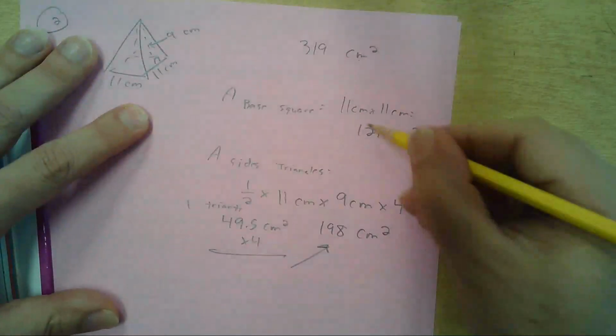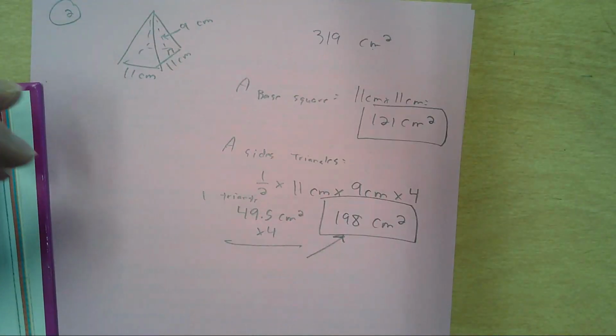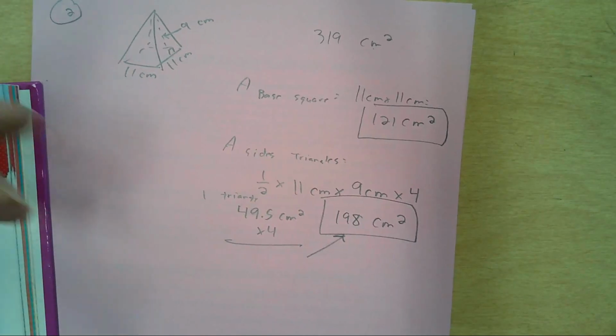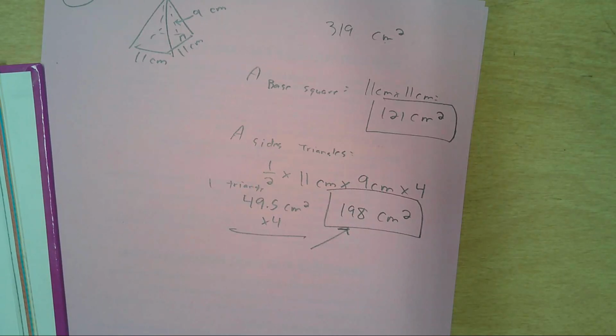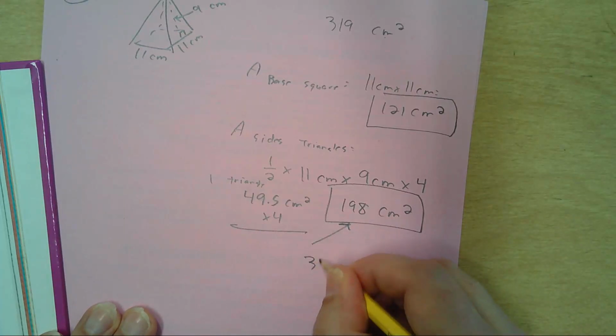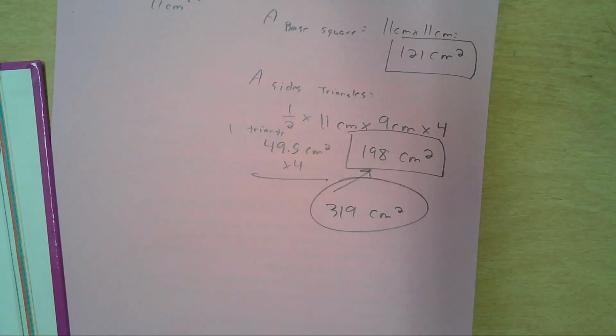So now, to find my surface area, it's the sum of the sides, 198, plus the area of the base, which was 121. 198 plus 121 is 319 centimeters squared. That is correct there. Okay.